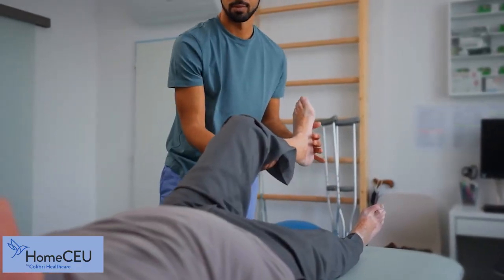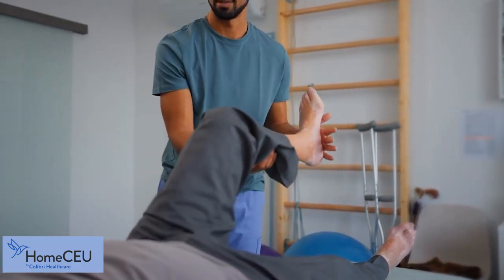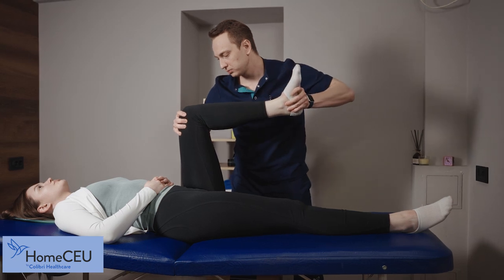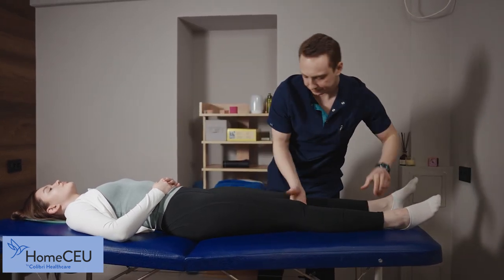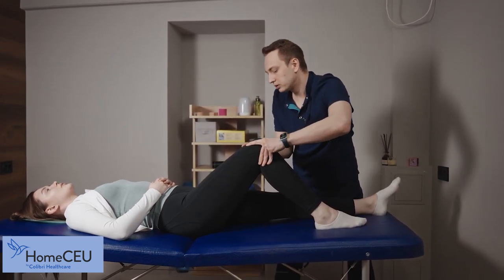Based on the assessment, the therapist and the patient should set realistic goals for recovery. These goals help in creating a personalized golf rehabilitation treatment plan that aligns with the patient's needs and timelines. This is also a good time to set expectations with the patient and agree on the treatment plan for adherence.